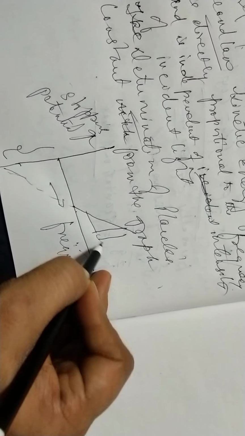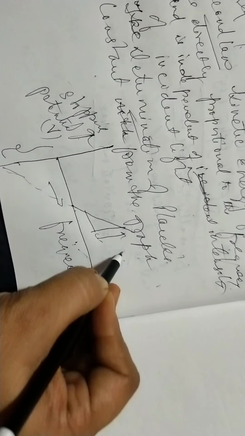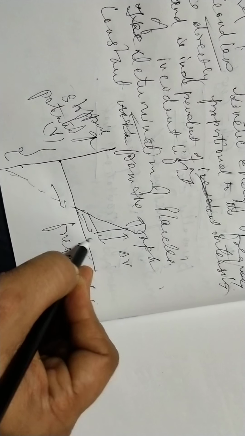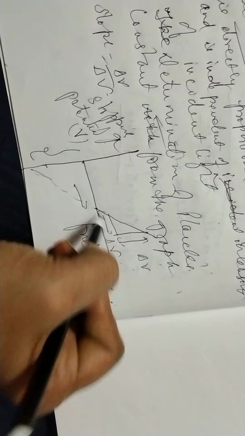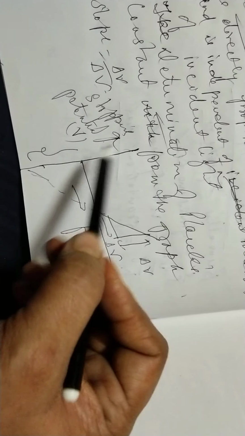Now this part is V, okay. So this part will represent delta V and this is nu, so this part will represent delta nu. So if we have to write down, the slope is equal to delta V by delta nu from the graph. This is the nature of the graph we are plotting between the stopping potential and the frequency. Now let us take the Einstein equation first.